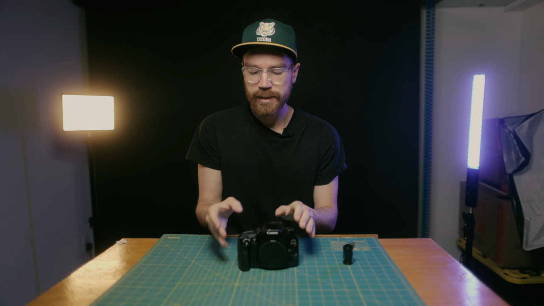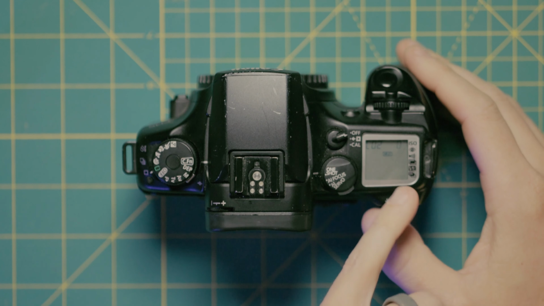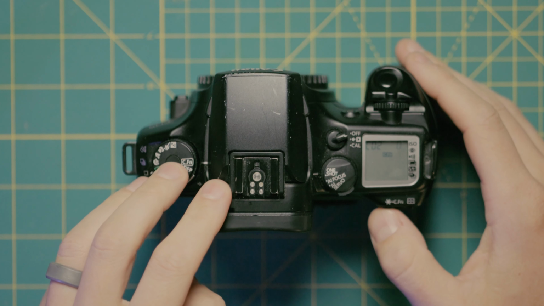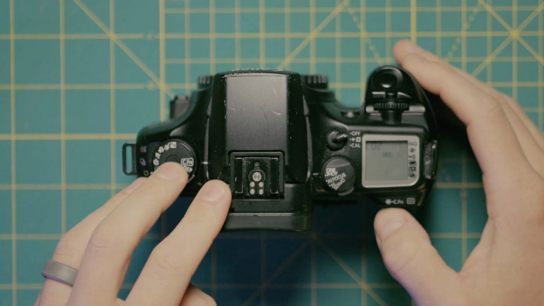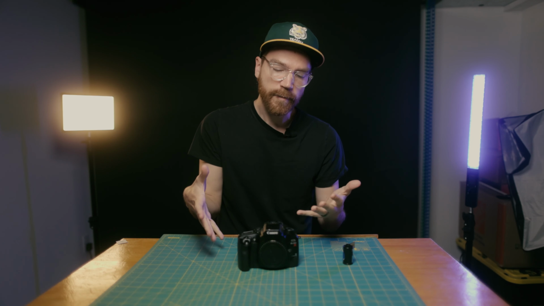This is important if you are a self-developer. If you send your film off to the lab, I would definitely suggest leaving it on the default option, which is 0. The way you change those, once you're on the setting, you just push the C.FN button on the back here, and that turns it on, off, on, and off. There's a bunch of other custom functions available for this camera as well, but these are the ones I care about for loading.